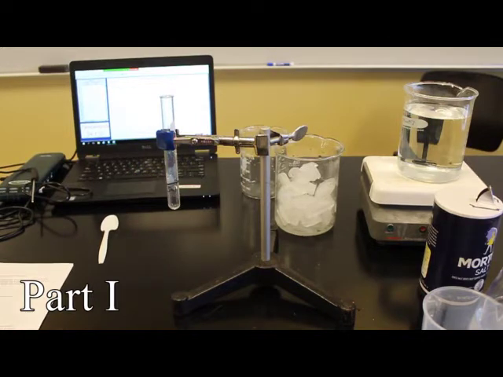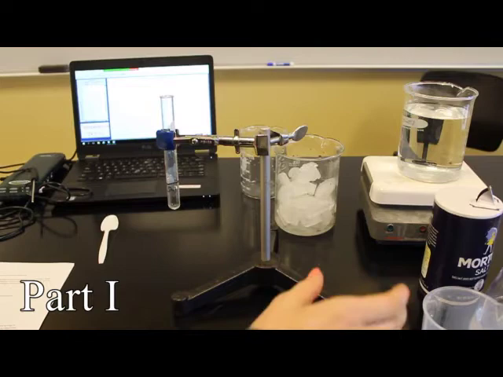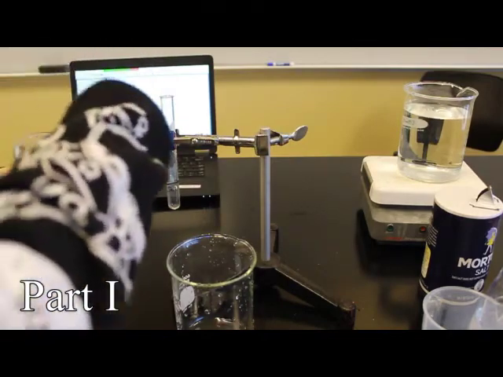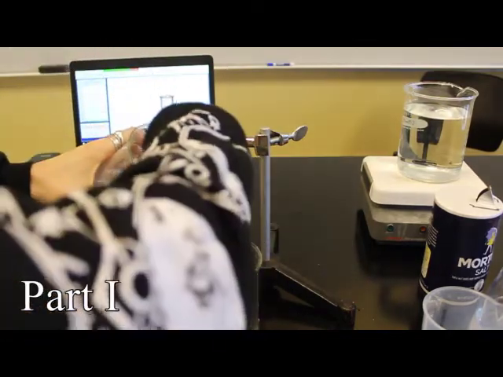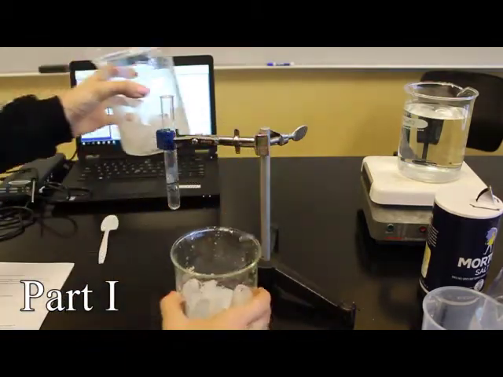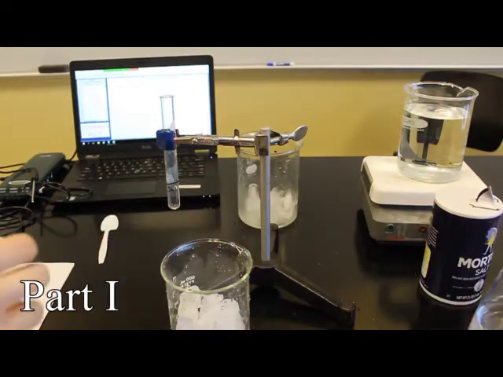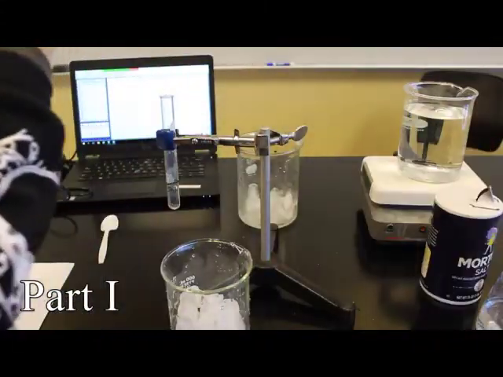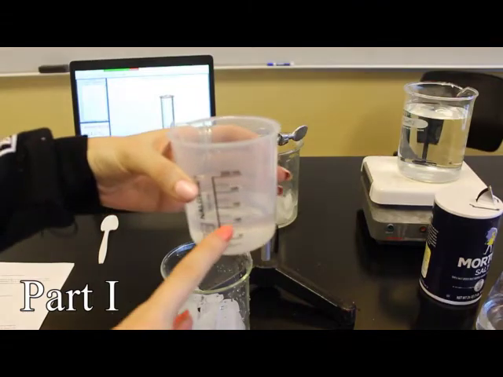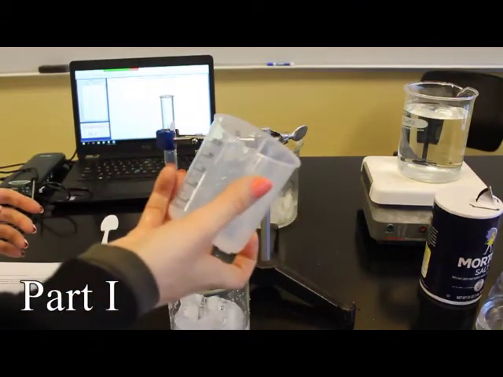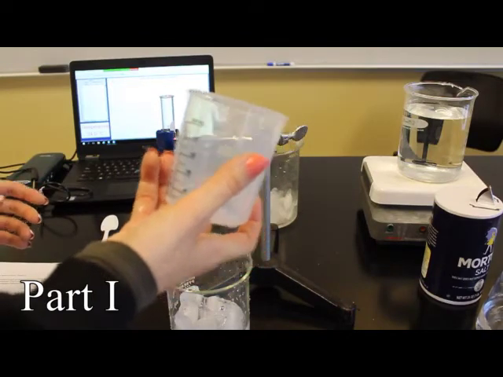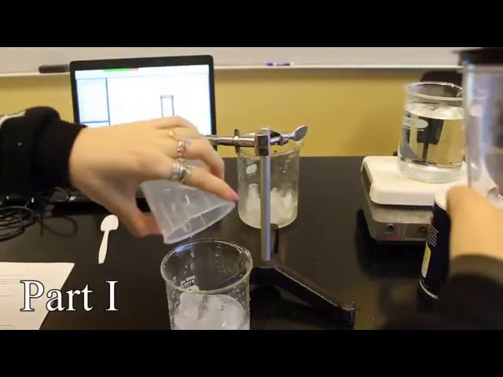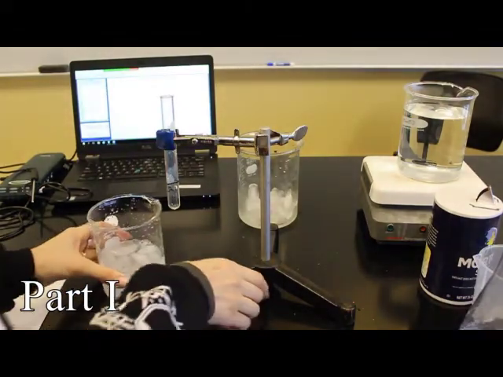Okay, let's continue. Fill a 500 ml beaker 1/3 full with ice. We have a beaker here. Then add 100 ml of water. Okay, around 100 ml. You can see it here, 100 ml. No, actually I added 75 ml. Okay.